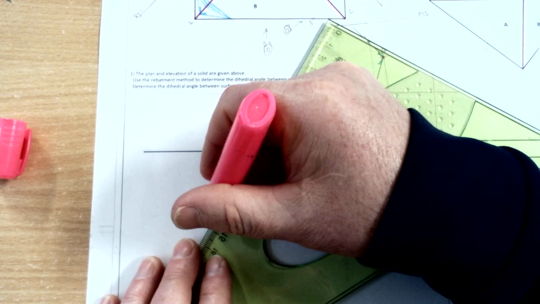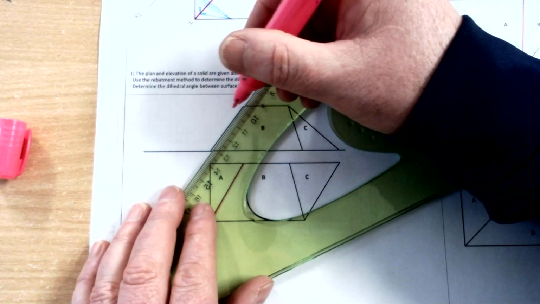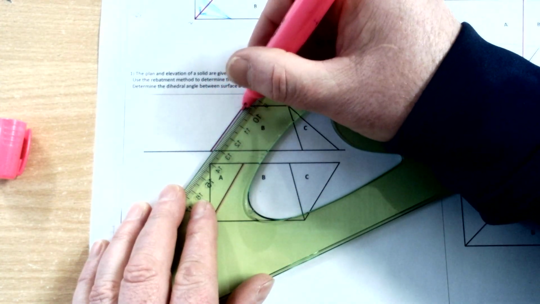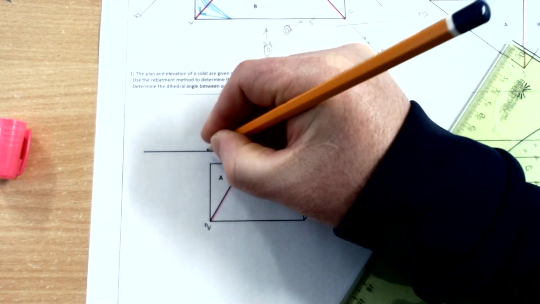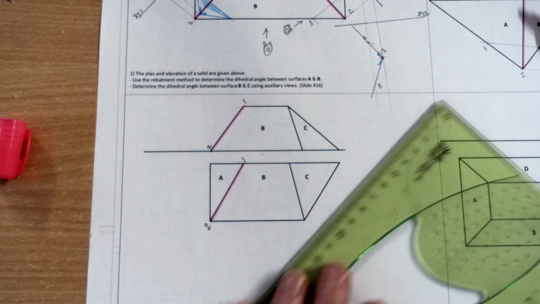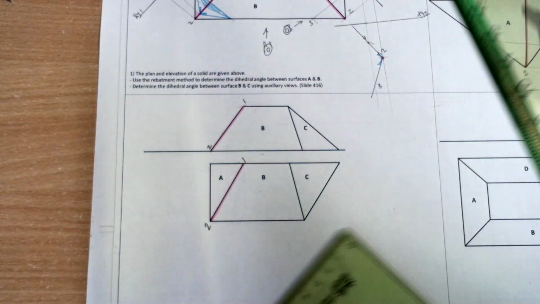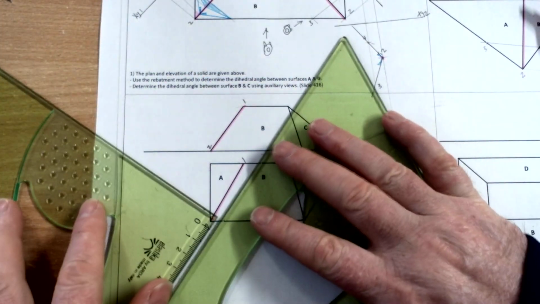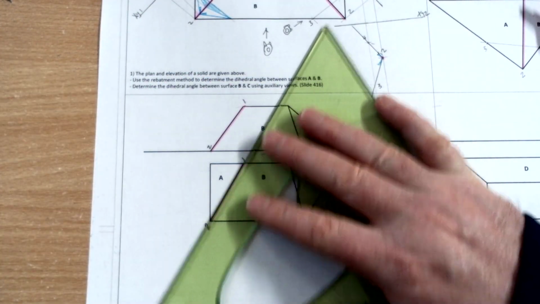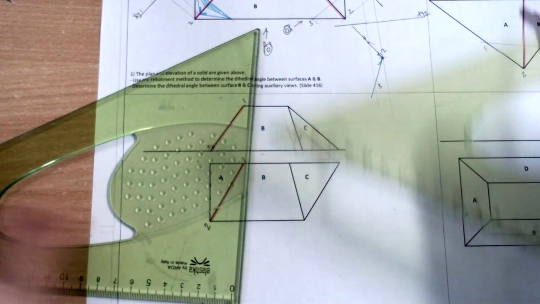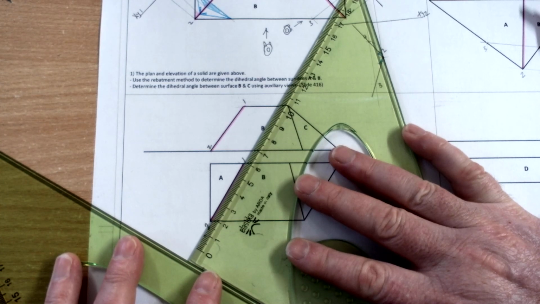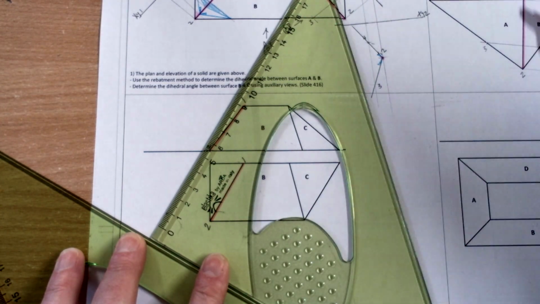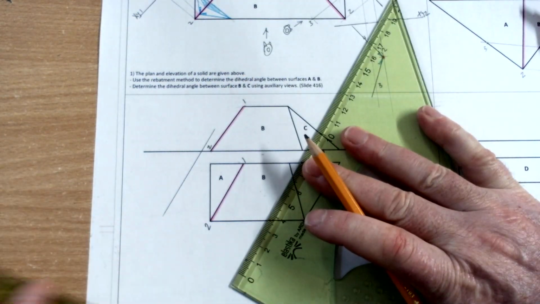That is the line of intersection, and here I generally just go with 1 and 2 for this. The more repetition you do, the easier, better chance there is that you'll remember it. So here's our angle and plan. Always work off the plan, really, I think, if possible. You can do it off the elevation, but okay.